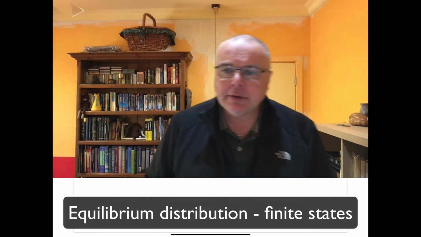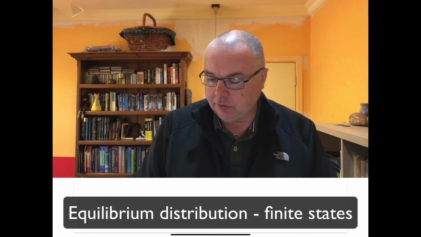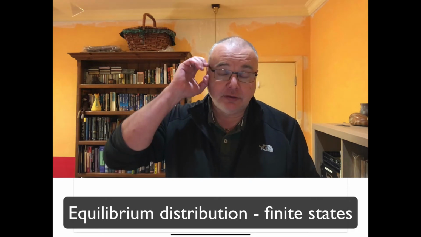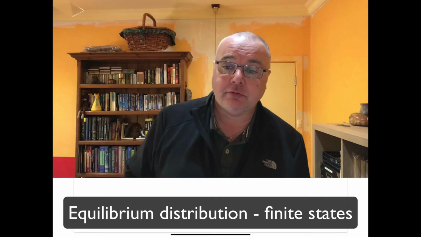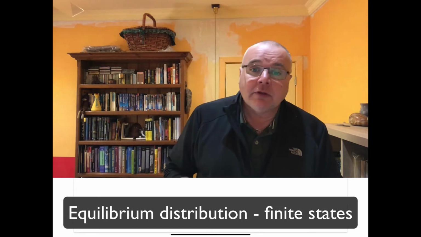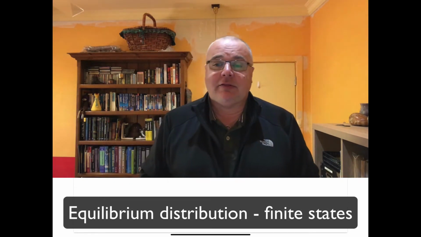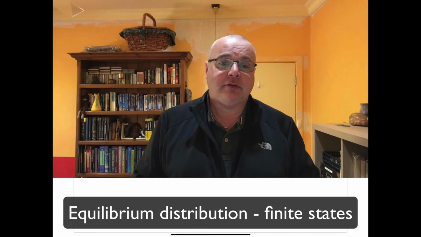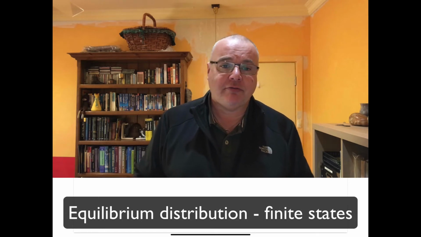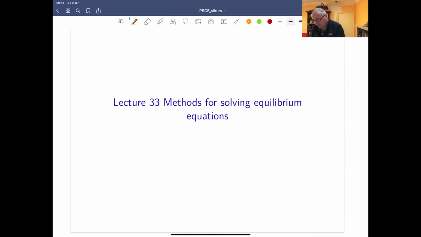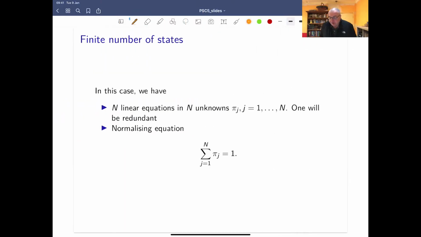Okay, so how do you go about solving your equilibrium equations to get an equilibrium distribution from a discrete time Markov chain? I'll start by looking at the finite case. In this scenario, we have a finite number of states. So you're going to have n linear equations in n unknowns. The unknowns we're interested in are the pi j's, the long-term probability of being in state j, where j goes from 1 to n.